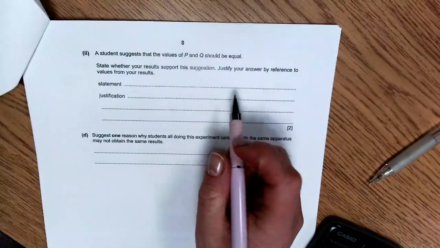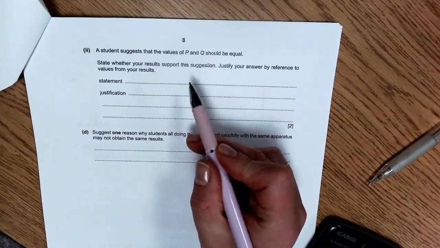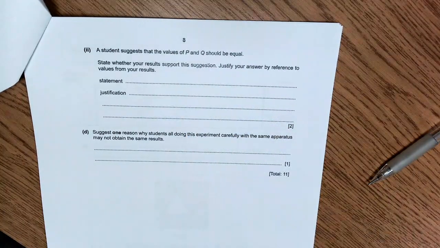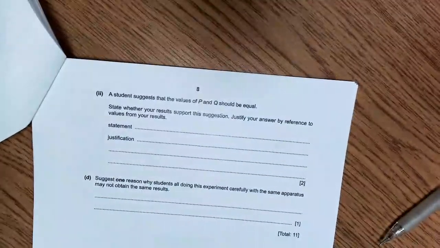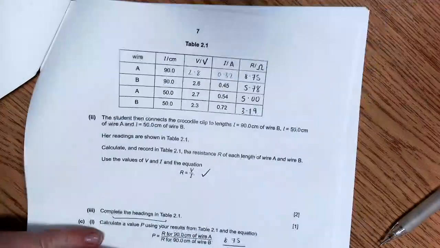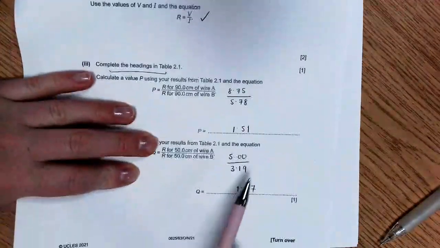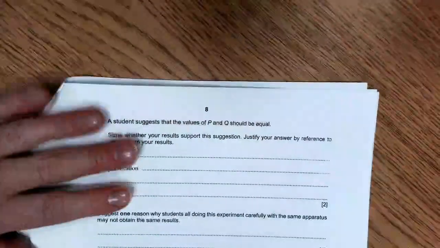Then it says, a student suggests that the values of P and Q should be equal. Suggest whether your results support this suggestion. Justify your answer by reference to values from your results. So let's look back at P and Q. P was 1.51, Q was 1.57. So I'm just going to put this up here so that we can refer to it easily.